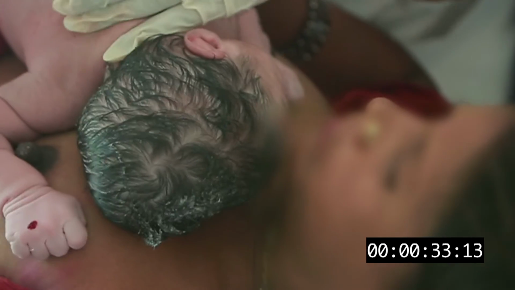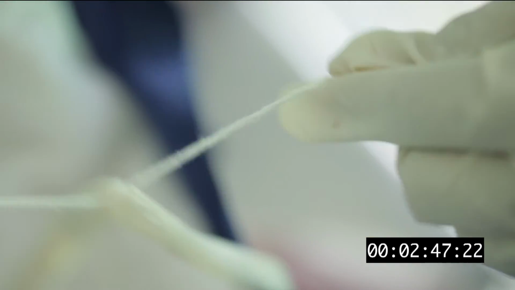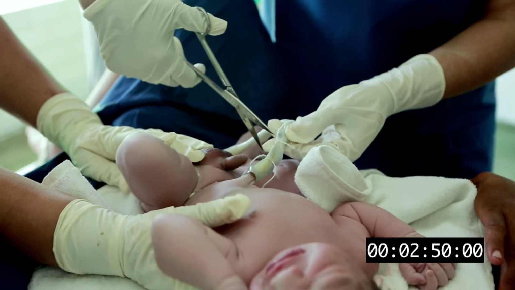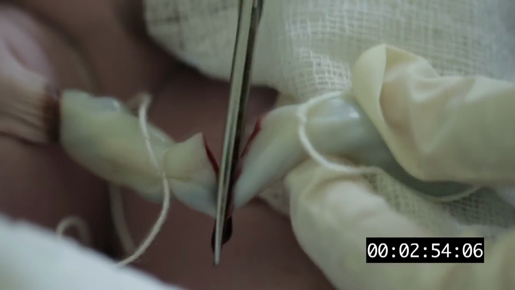After the cord has stopped pulsating, place 2 ties or clamps tightly around the cord at 2 cm and 5 cm from the umbilicus. Cut the cord between the ties with sterile scissors.